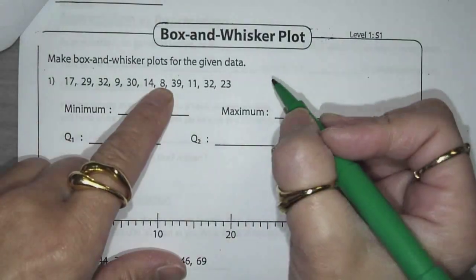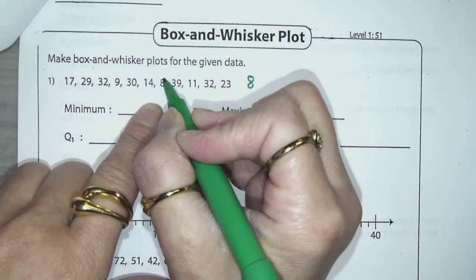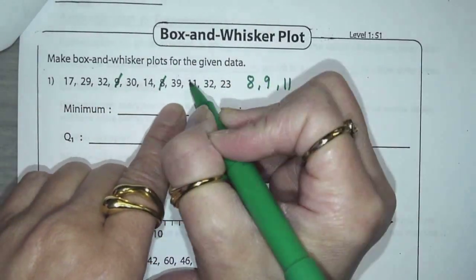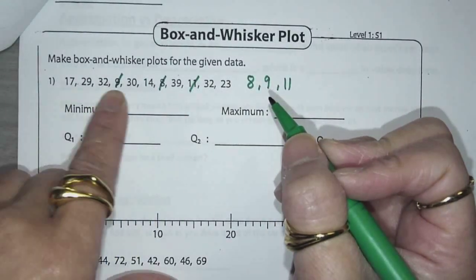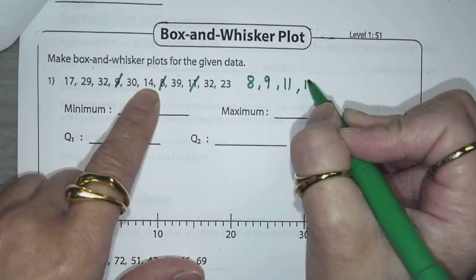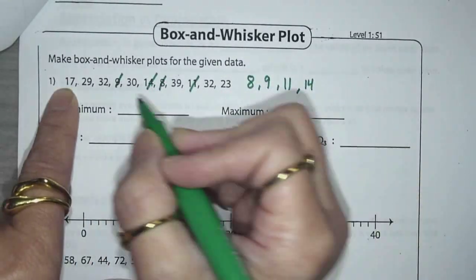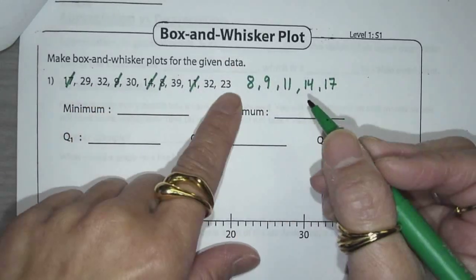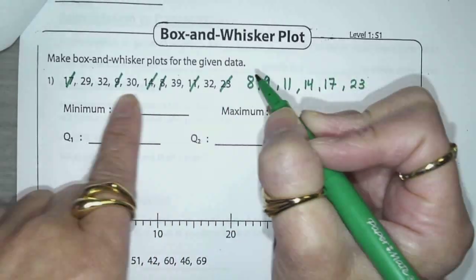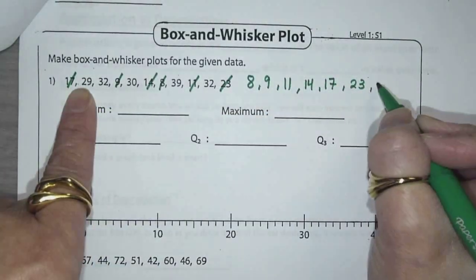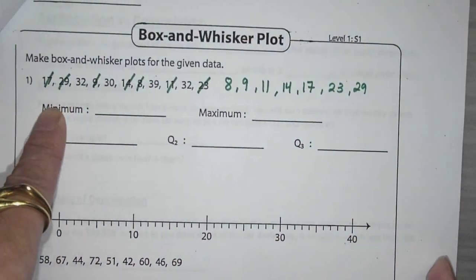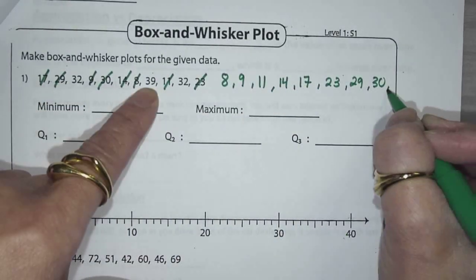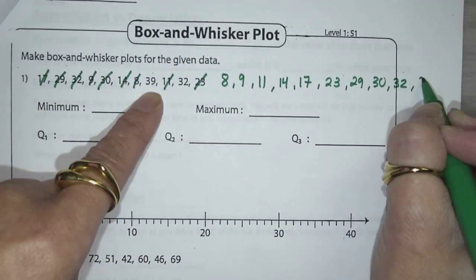Start with the smallest. So I'm going to go 8, cross it off, 9, cross it off. I'm seeing 11, cross it off. I think 14 is the next one. 14, cross it off. Then I think 17, cross it off. Then 23. Cross it off. 29. Cross it off. I'm seeing 30, 30, 32, and then 39. And that looks like I did that right.